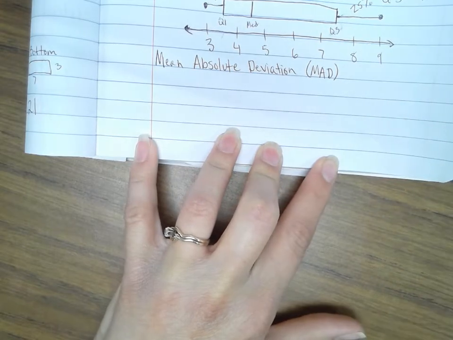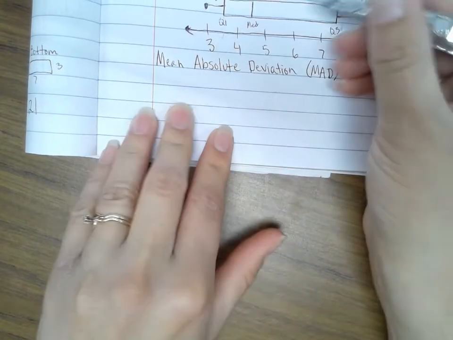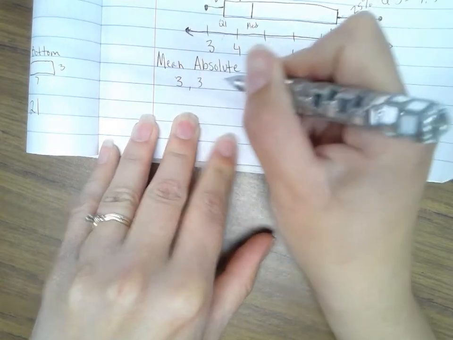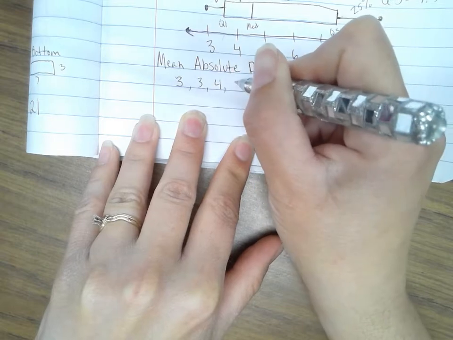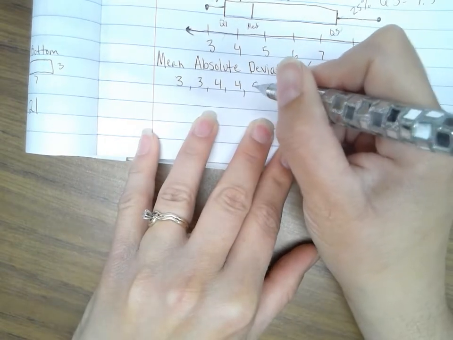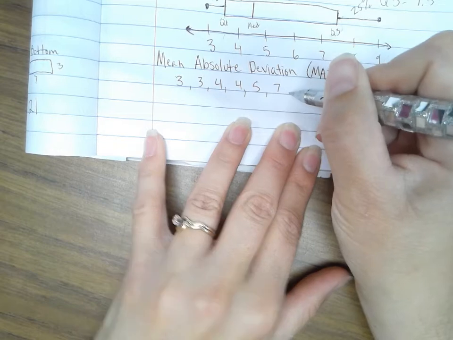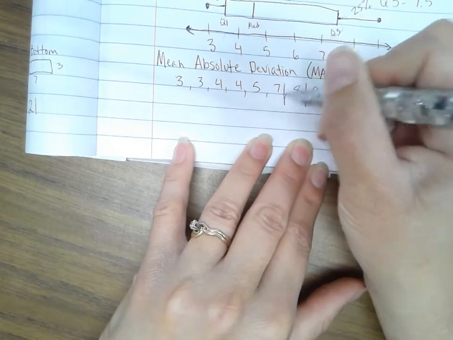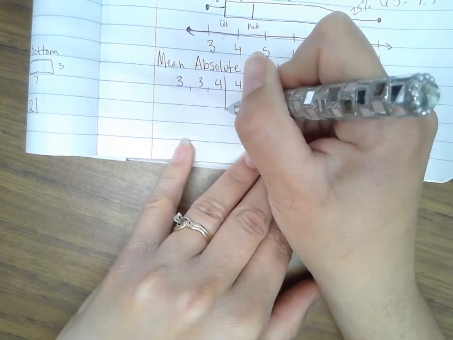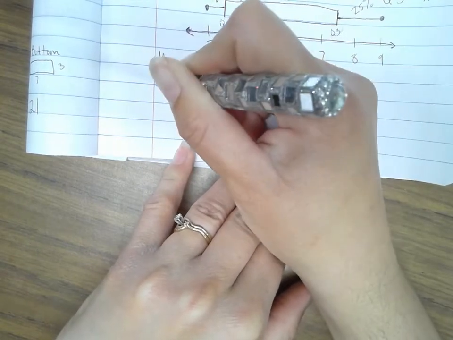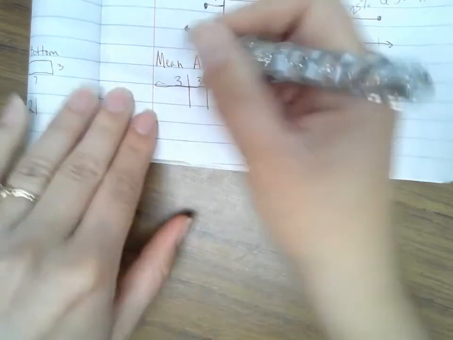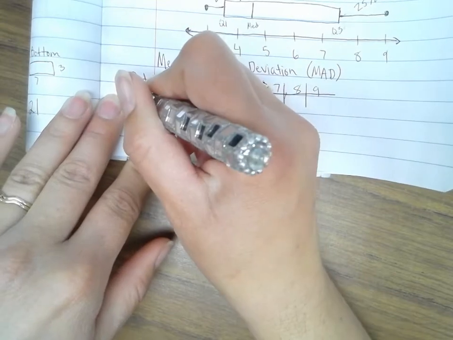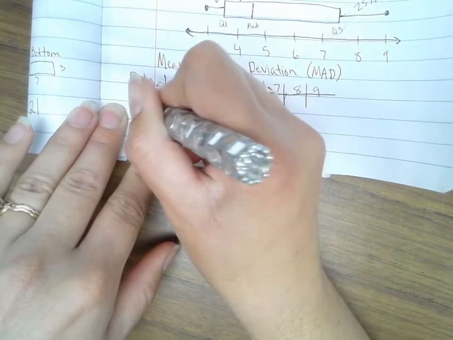Alright, if I were to find the mean absolute deviation of the data set we had up here, we had 3, 3, 4, 4, 5, 7, 8, and 9. Okay, I'm just going to make a table of this. So I have my data. I need to find my mean so that I can find my distance from the mean.